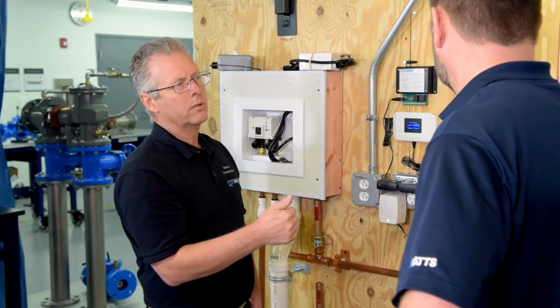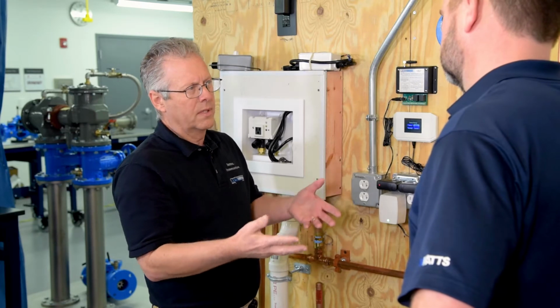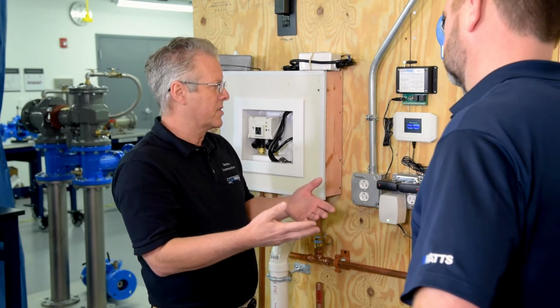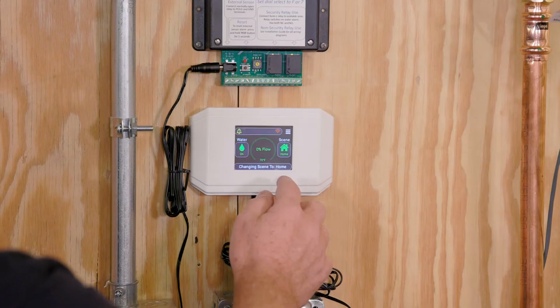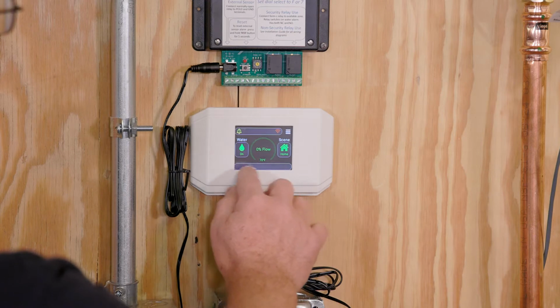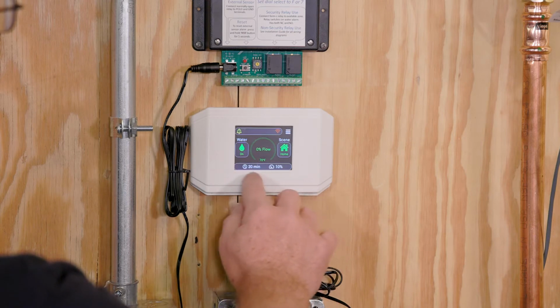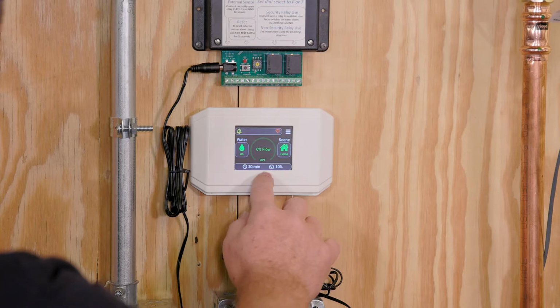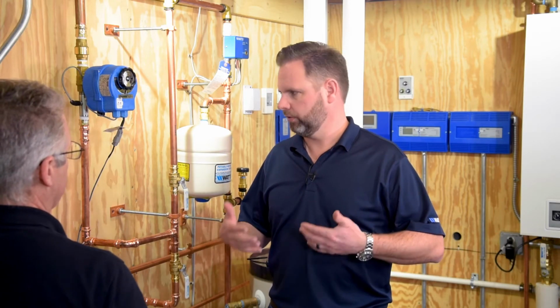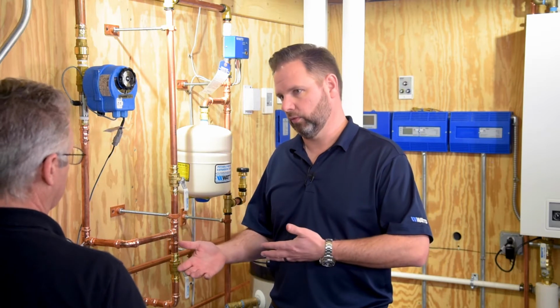We've got the home mode. Obviously, if you're home, if you're occupying the space or the house, you'll keep it on home mode. You'll see that the settings that you have programmed in the system are indicated here down at the bottom. Now, if you're in home mode and you've just sold this to the end user or you're installing it for them, walking them through it, what's a typical home mode setup?